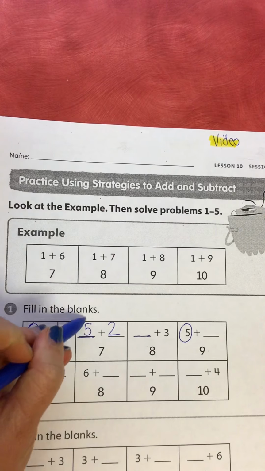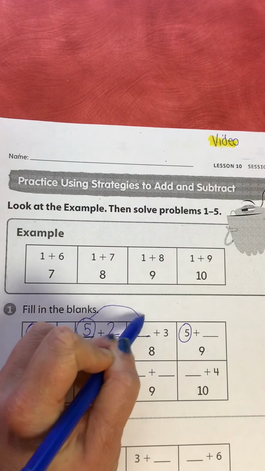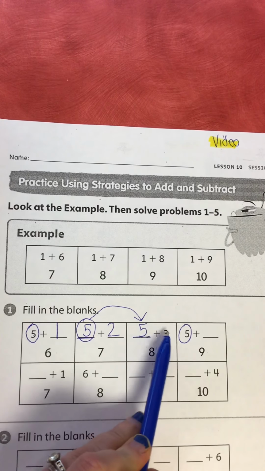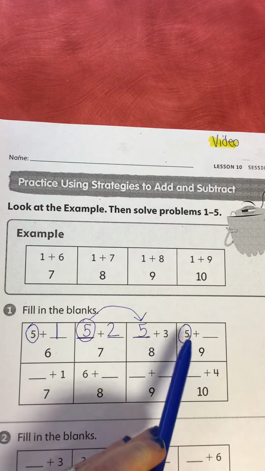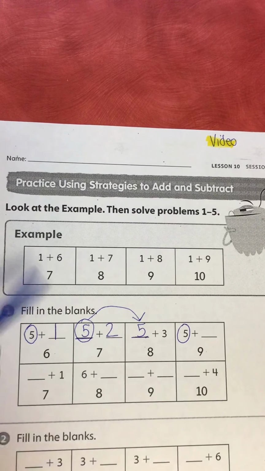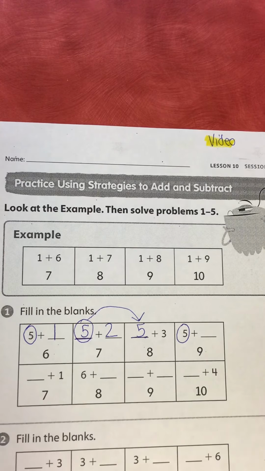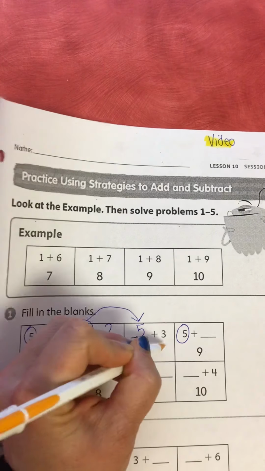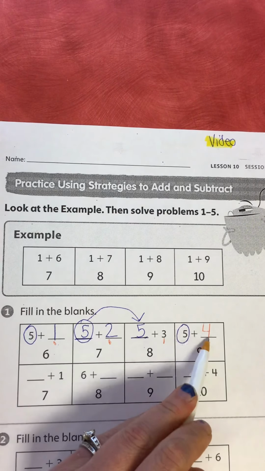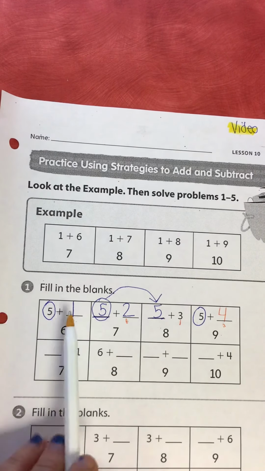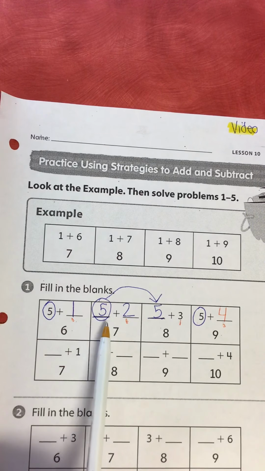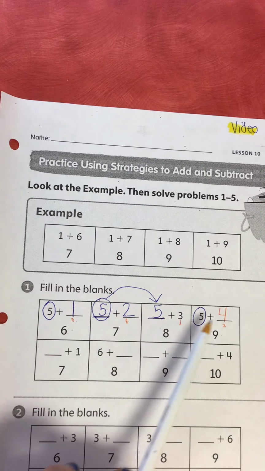So we know it's 5, 5, and what's the pattern? The 5 is going to go here. So 5 plus 3 equals 8. Then 5 plus what number equals 9? Look at our pattern. 1, 2, 3, 4. So 5 plus 4 equals 9. So our pattern was we repeated the 5. Okay? And then 1, 2, 3, 4.